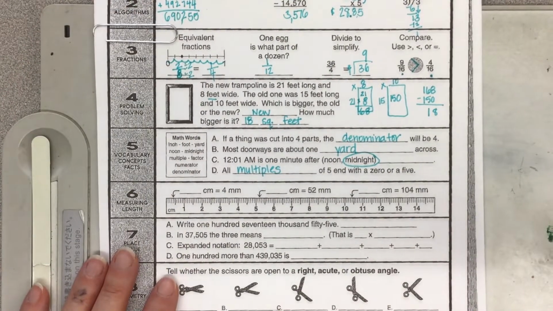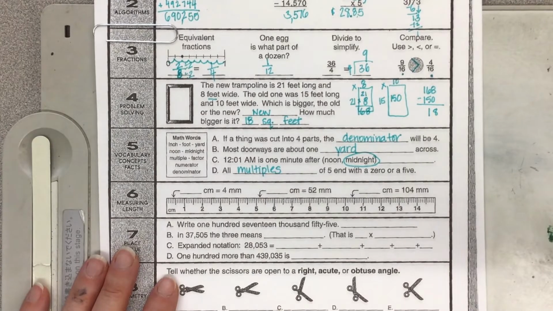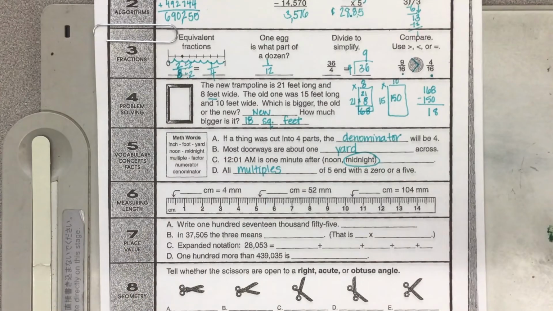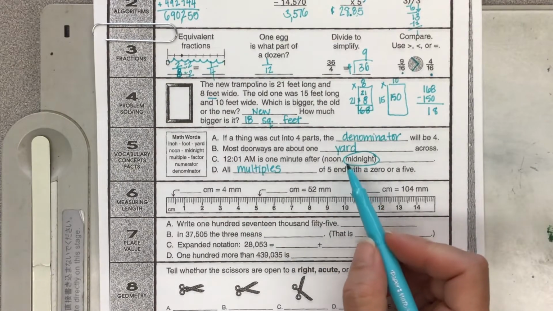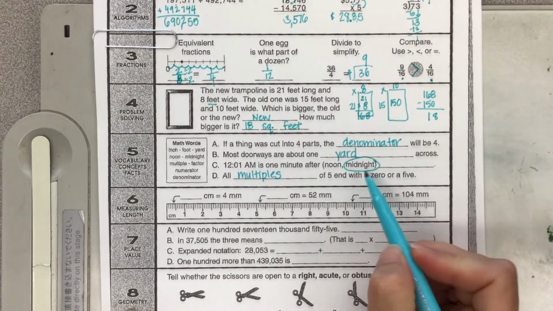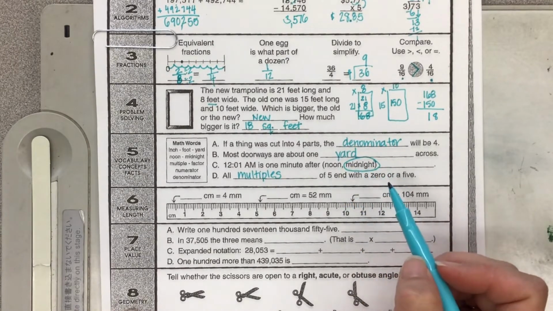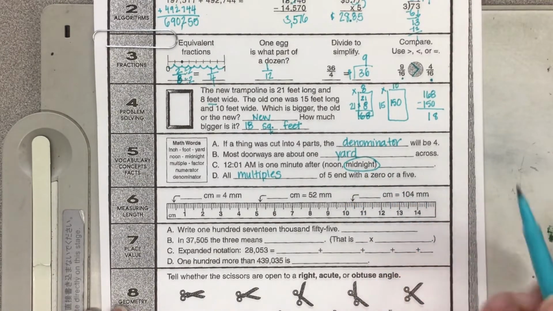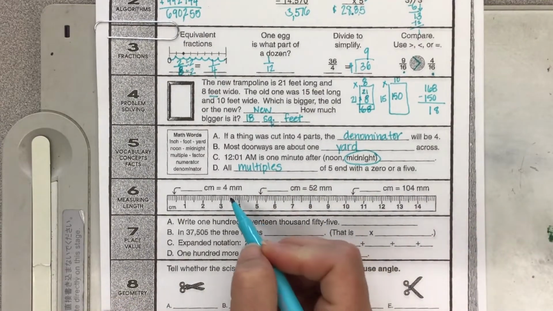12:01 a.m. is 1 minute after 12 o'clock. It is, but it was asking 12 o'clock in the afternoon or 12 o'clock in the morning. So noon is like lunchtime, and midnight, hopefully we're all asleep. That's what it was asking. Okay. All right, here we go.